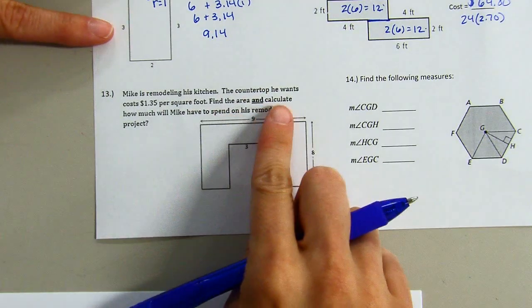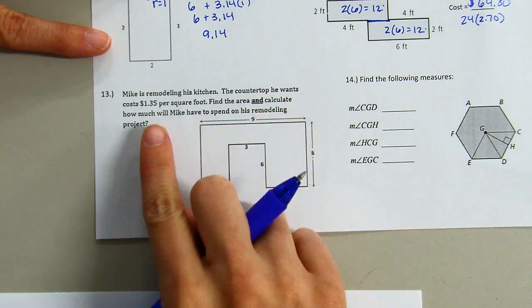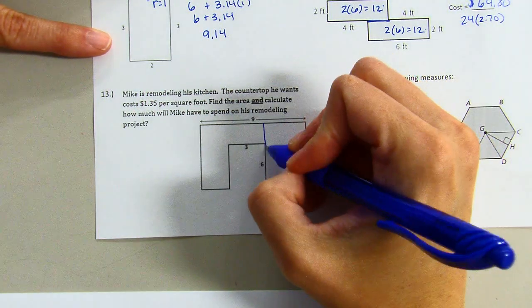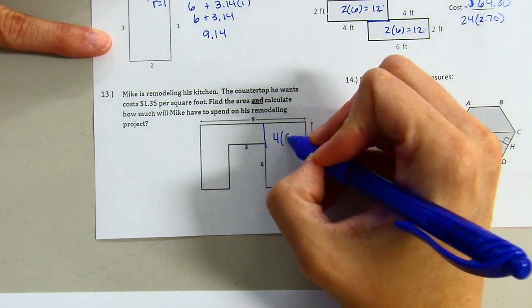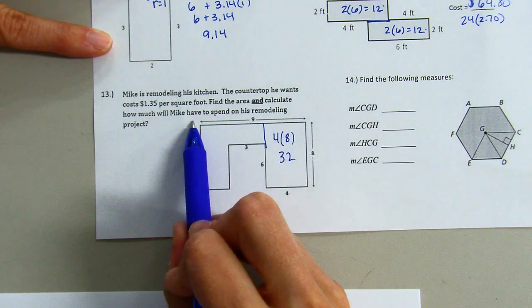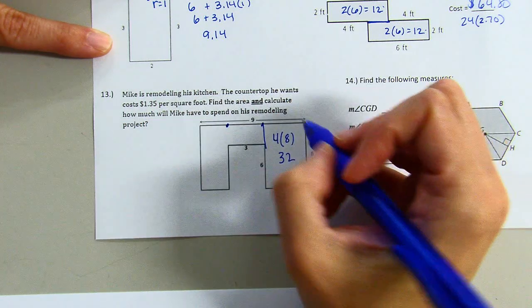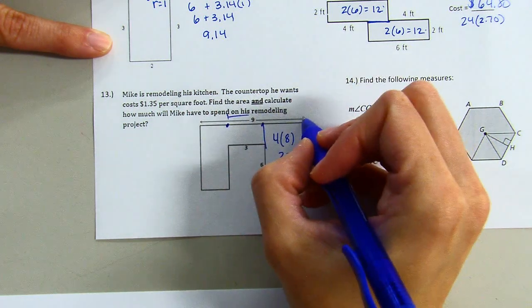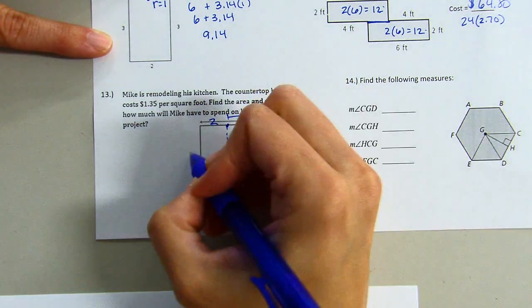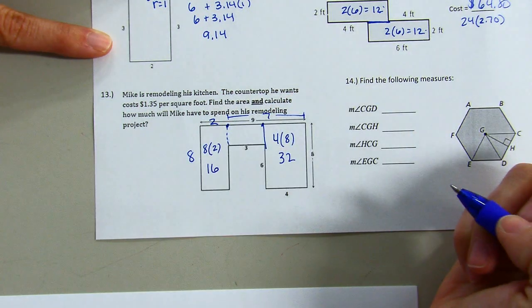Mike is remodeling his kitchen. The countertop he wants costs $1.35 per square foot. Find the area and calculate how much will Mike have to spend on his remodeling project. So if I split this up into different shapes, this one is 4 by 8, which is 32. I know this whole distance is 9. Up to here is 4. Up to here is 3 more. So far, this is 7. That leaves this distance to be 2. This distance would have to be 8. So this is 2 times 8, which is 16.